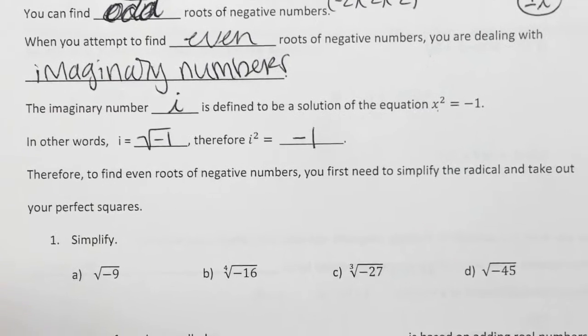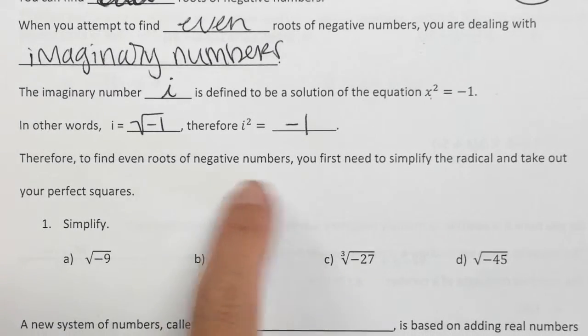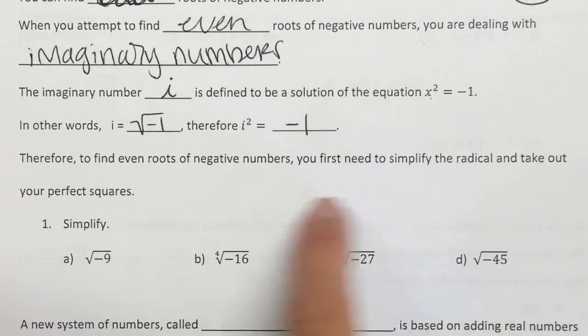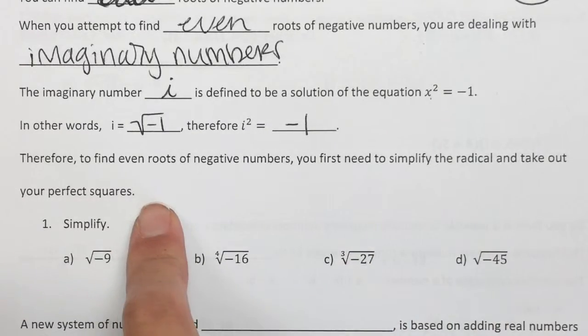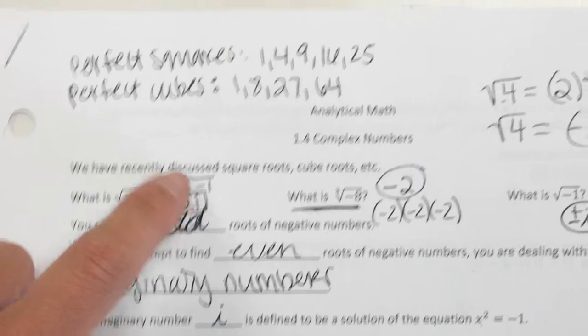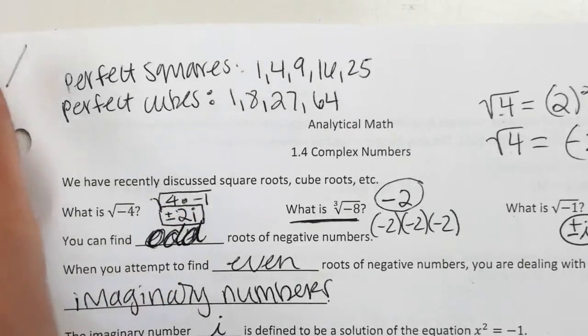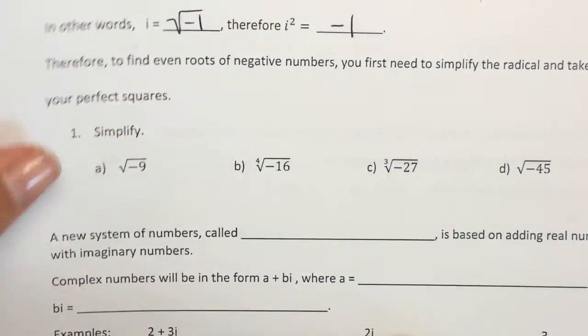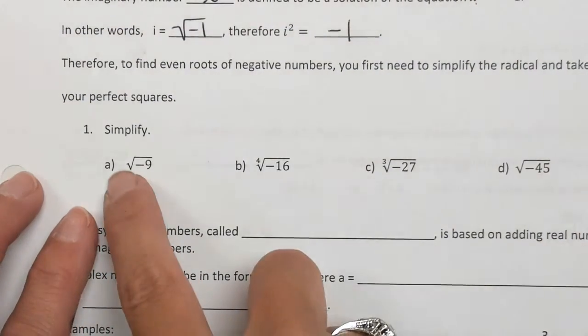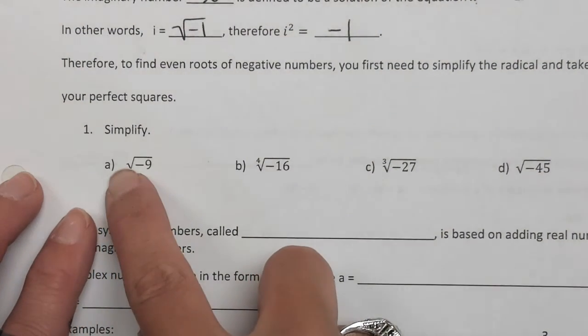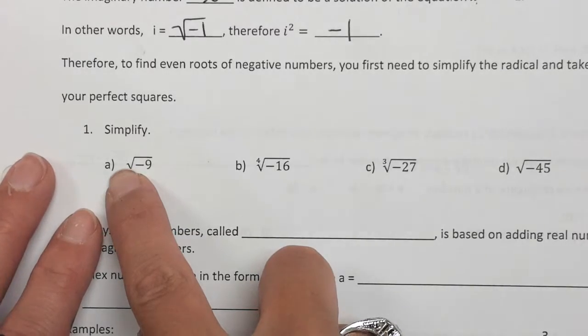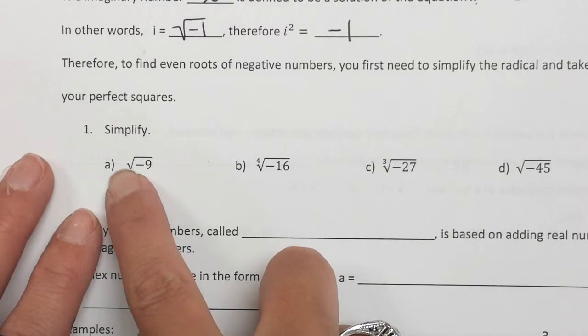Alright, so therefore to find even roots of negative numbers, you need to simplify the radical and take out your perfect squares. So just like we did up here, I just broke it up into 4 times negative 1. That's how I want y'all to do the next ones, okay? So for example, is this an even root?